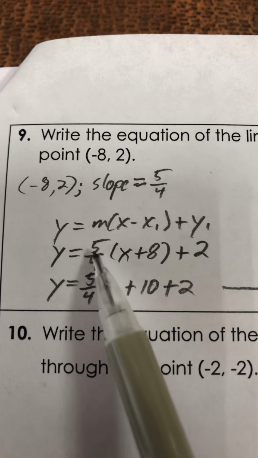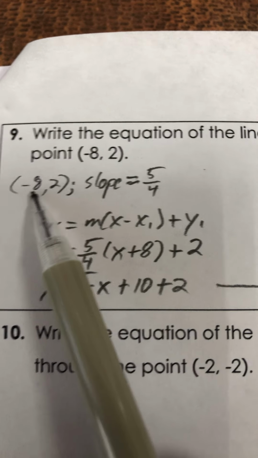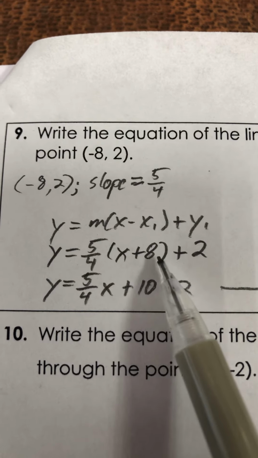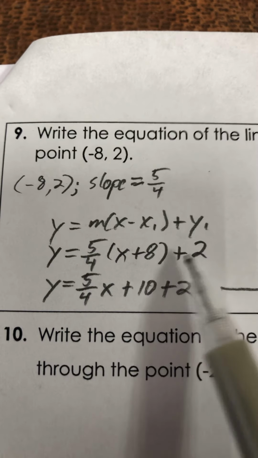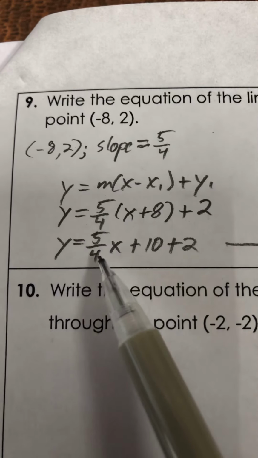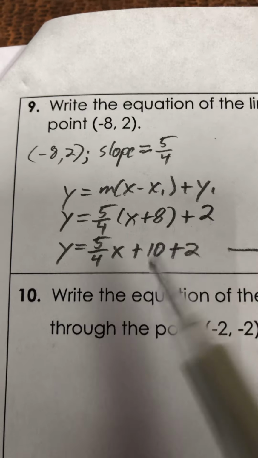So my slope is 5/4. x minus my first x, my only x is negative 8. So minus a negative becomes plus 8. And then I have plus my y1, which is 2. So 5/4 times x is 5/4 x. 5/4 of 8 is 10.